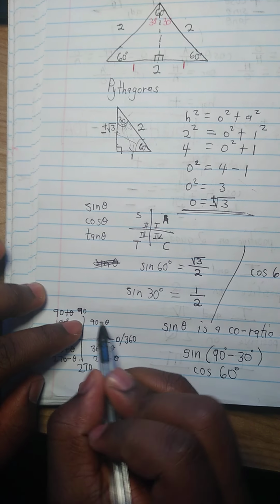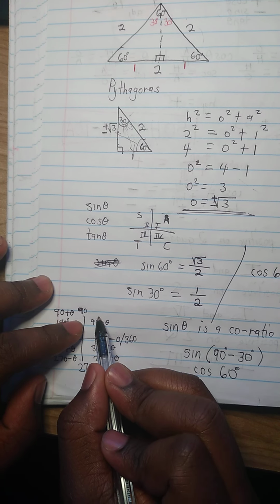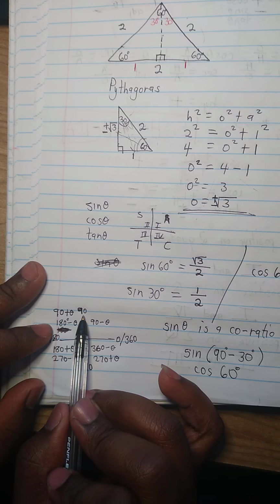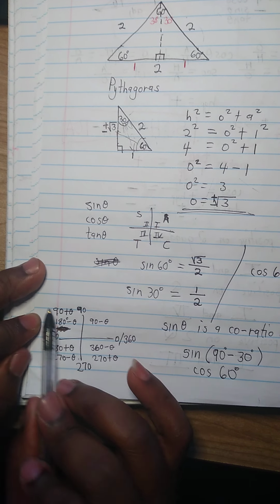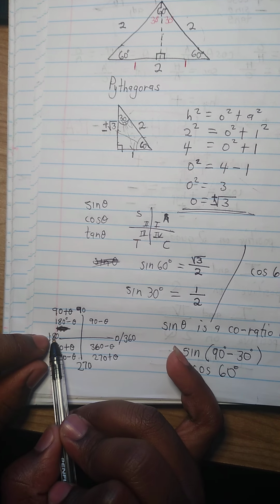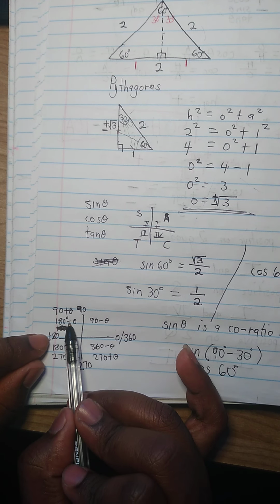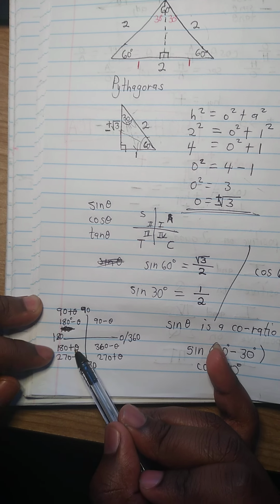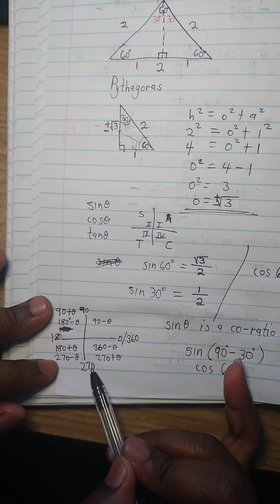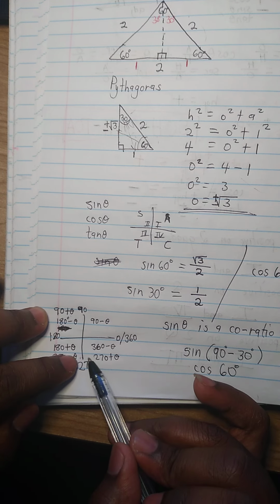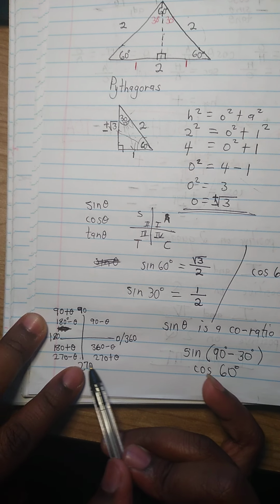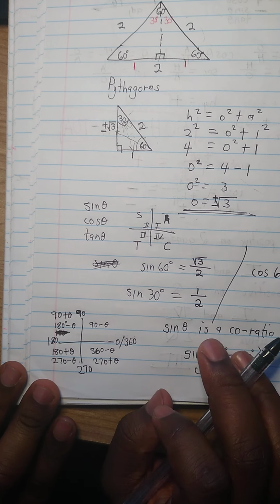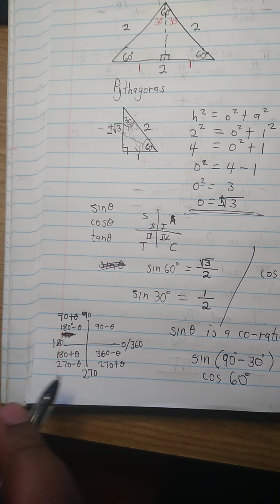So basically what we mean is that it's 90 degrees below, right? And then here is 90 degrees above, but it's also 180 degrees below. That's why we say minus. And then here it's 180 degrees above but 270 degrees below. And then also here it's 270 degrees above and 360 degrees below. So that's how you distinguish those things.